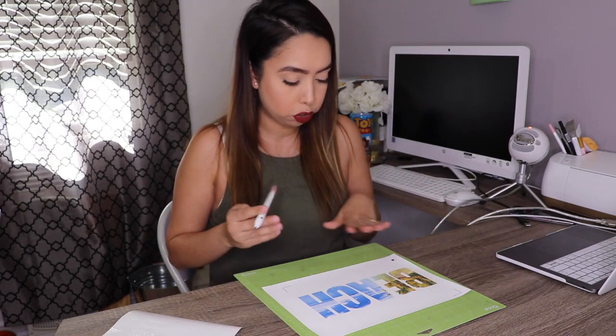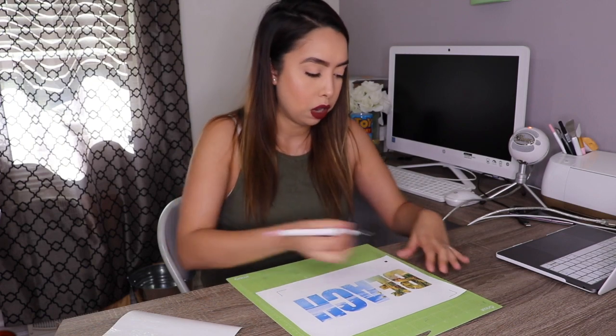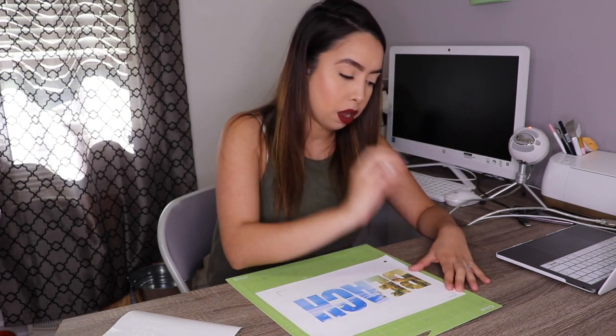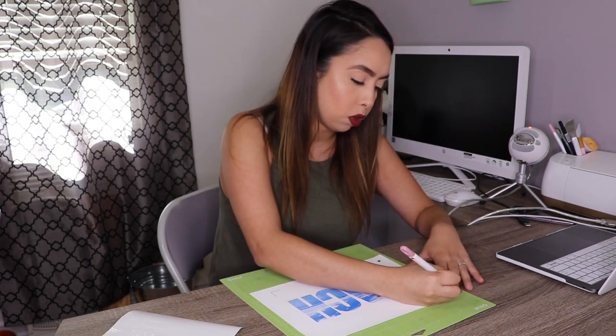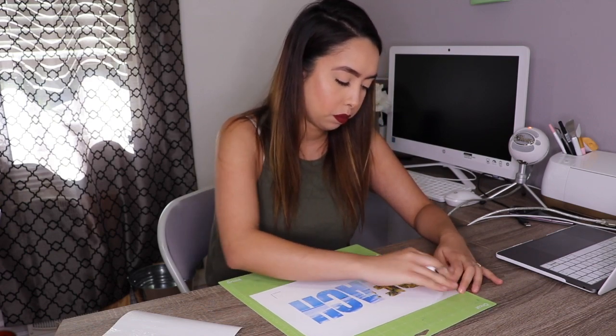Okay, to avoid this video being super long, I've already weeded my black HTV and my white HTV. And now we are going to weed the Inkjet Printable heat transfer line. So I'm just going to take my weeding tool and start at the corner to detach it from the backing.